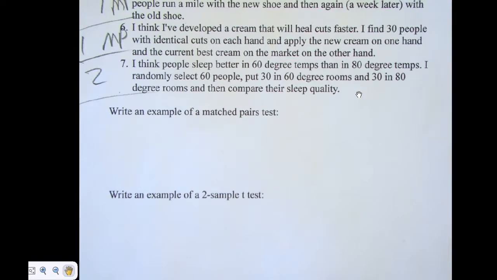Someone else give me one. Okay. We want to see if Nike shoes help you jump higher. We asked 20 students to jump using Nike shoes 10 times, and 5 days later, jump 10 times again using shoes from Walmart. Matched pairs or 2 sample? Matched pairs. So does that make sense? Alright. Easy enough. So turn it over.